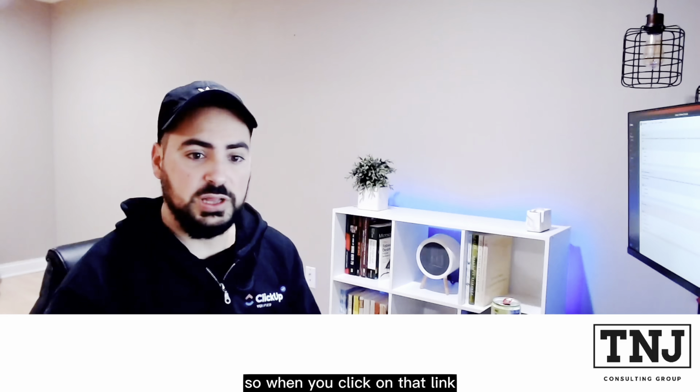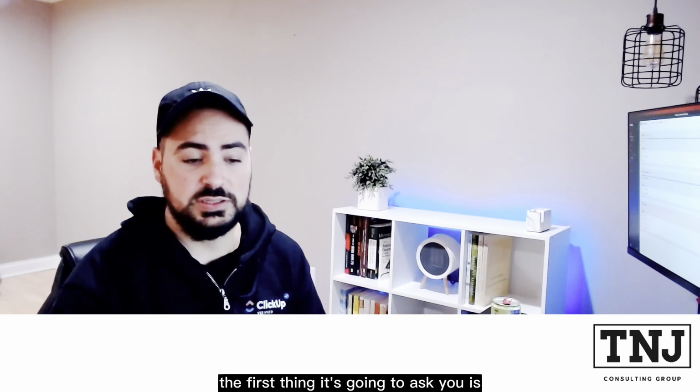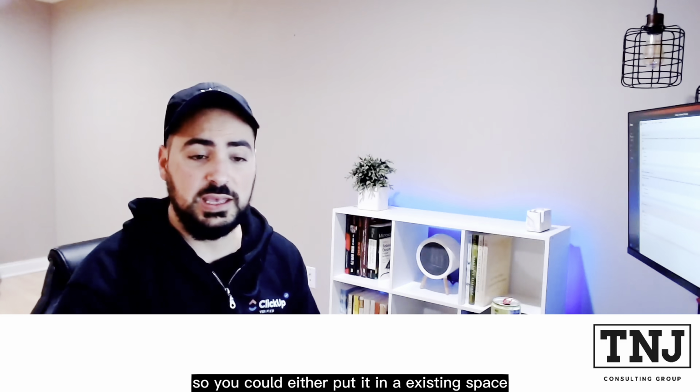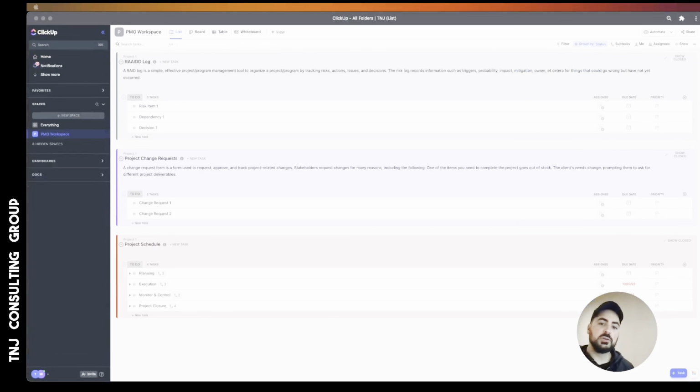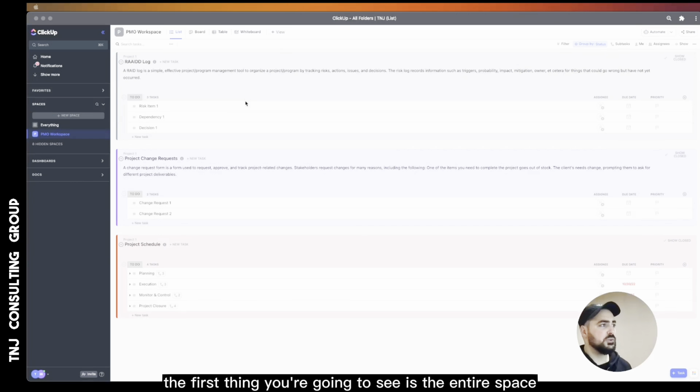So when you click on that link, the first thing it's going to ask you is what space do you want to put it in? You could either put it in an existing space, or you could create a new space for it. So when you add it in, the first thing you're going to see is the entire space.